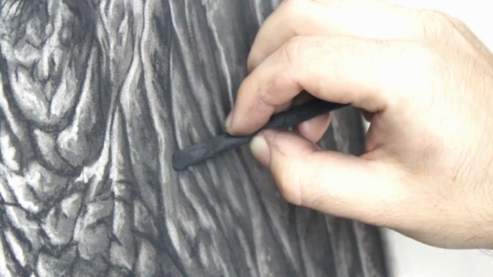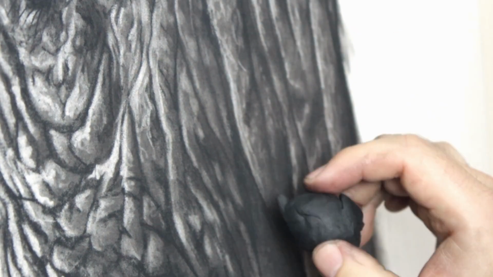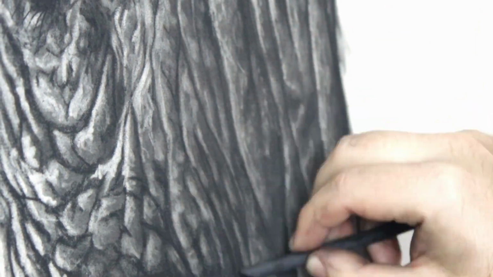Some of the most important parts of any drawing are the transitions between the lights and the mid-values, and then the mid-values to the darks. Those intermediate transitions are where you could be focusing your details, and that is then enough to allow the viewer's brain to engage and suggest the rest of the details for the viewer.